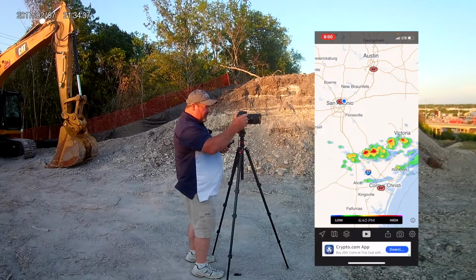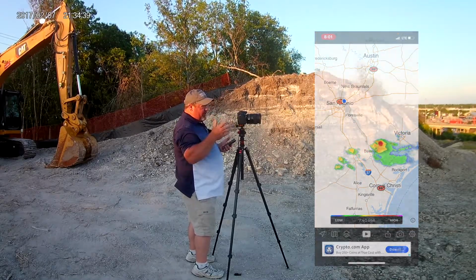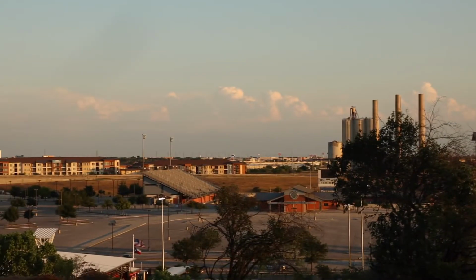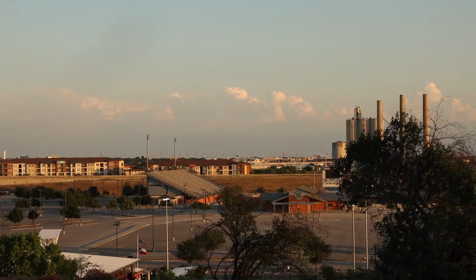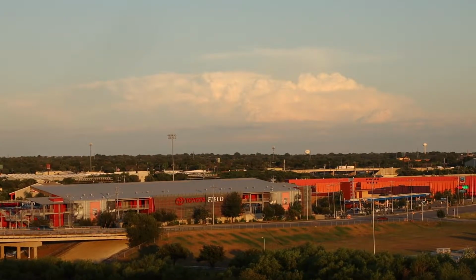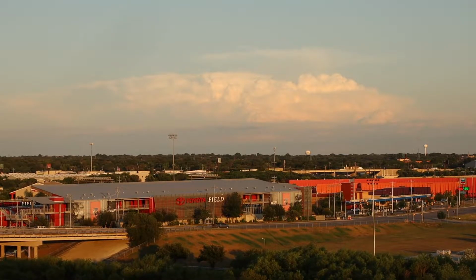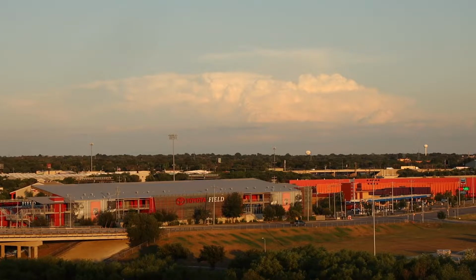Those kind of fizzled out. About an hour ago, those things were a lot taller, looked a lot neater, and the same as this one over here in Beeville. That thing was probably twice the height we're looking at right now. And I am just now getting everything set up, and hoping to do a time lapse of this. And I'm going to start that right now.